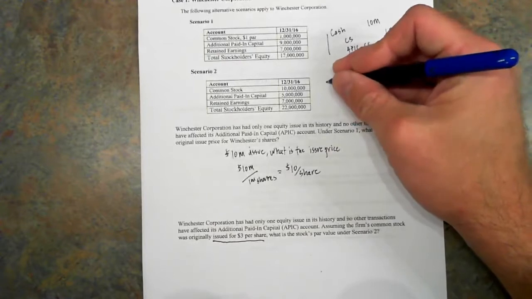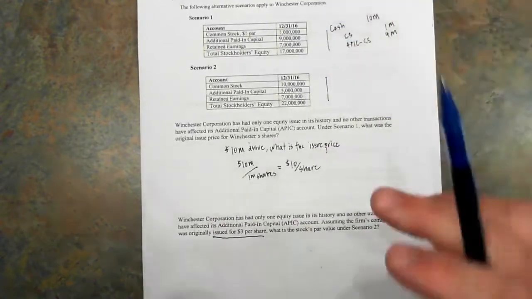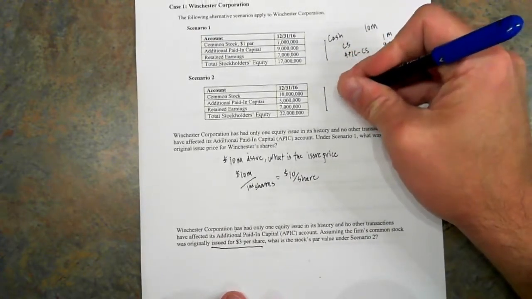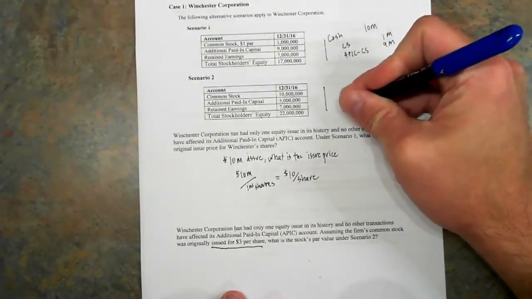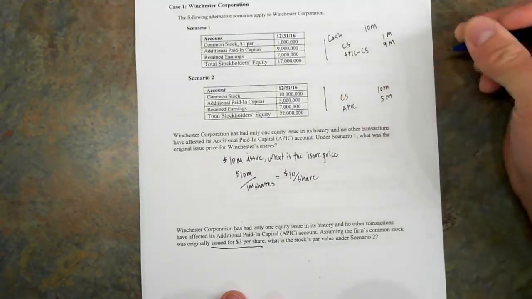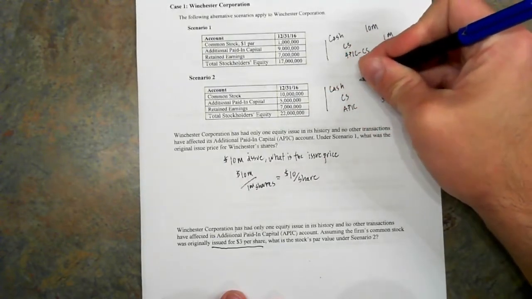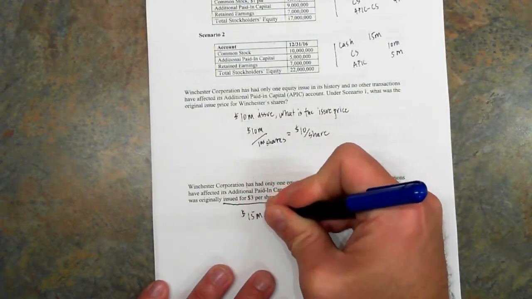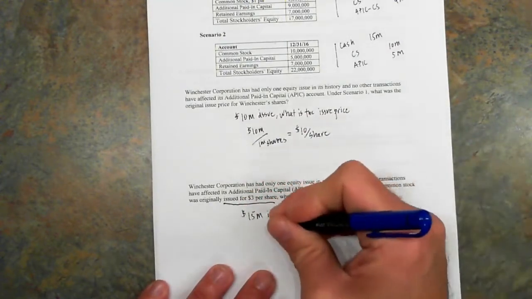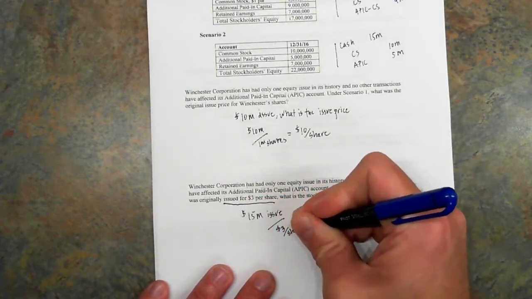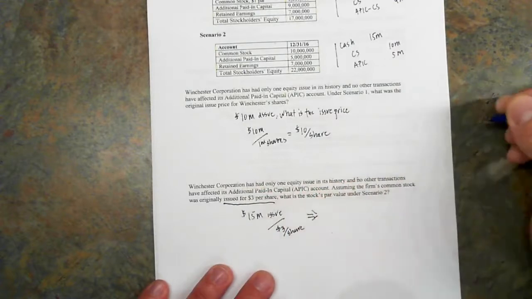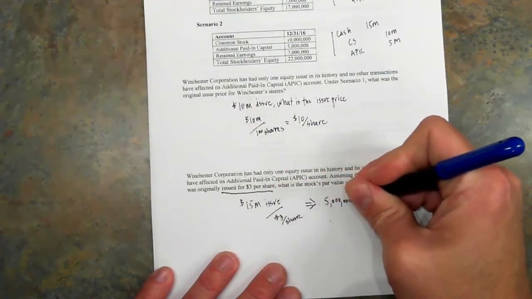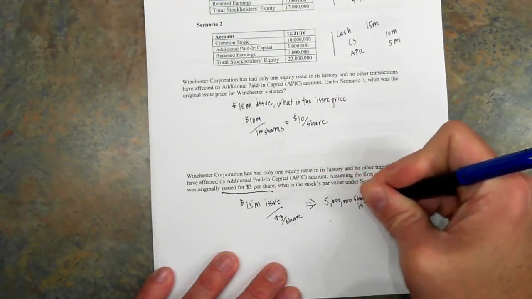I would think about a journal entry here. Think of journal entries when you don't have 2 dates. Think of T accounts when you have 12/31/16, 12/31/17. So here I have common stock of $10 million, and I have APIC being created for $5 million. Well, that gives me cash of $15 million. So we have a $15 million issue, and it said that it was originally issued for $3 per share. So that would imply to me that we have how many shares? 5 million. So that was the number of shares issued.